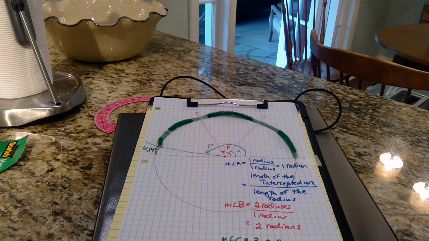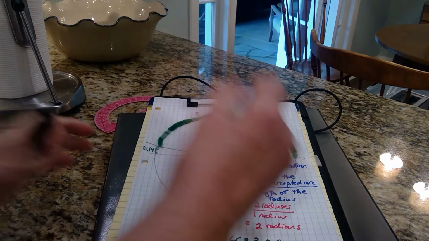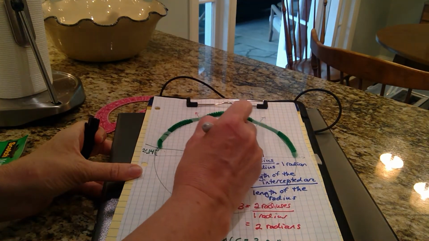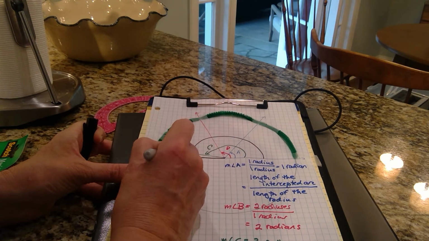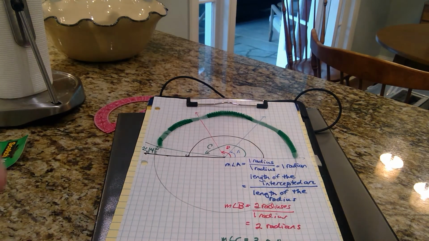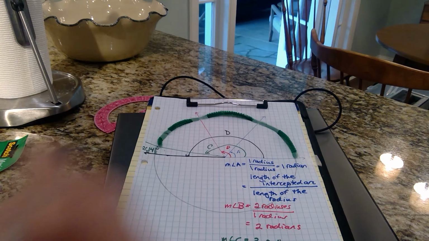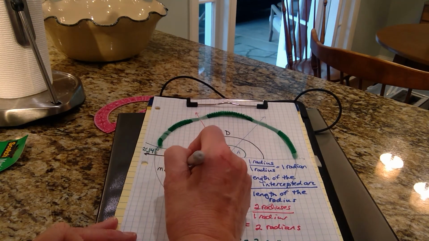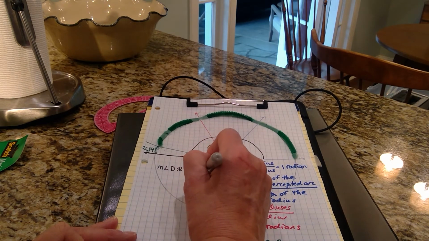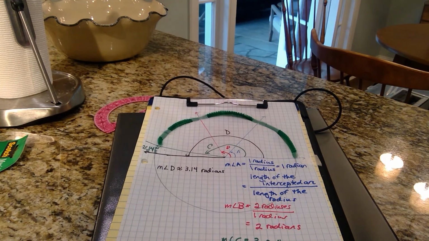Okay. So if you had an angle, and we do have an angle that goes all the way from here, wraps all the way around to there, where the terminal side is over here, that angle, I'm going to call that angle D. The measure of angle D is about 3.14 radiuses compared to the length of the radius.